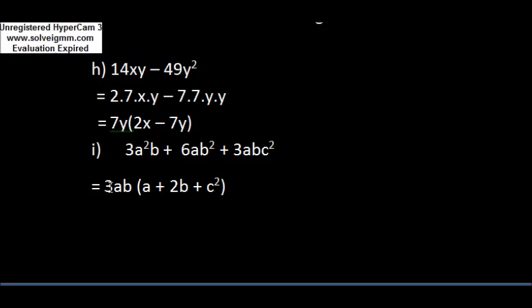Now, when you compare a square, a and a, so a is in all the three terms. So you will take out a as a common variable. Now when you compare b, b square and again b, then only b is common. So you are taking b also as a common variable. But c square we have only in the third term. We don't have any c term in the second term, and we don't have any c variable in the first term. So only 3ab is common.